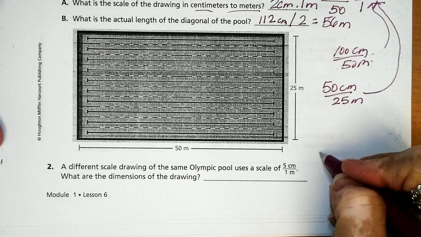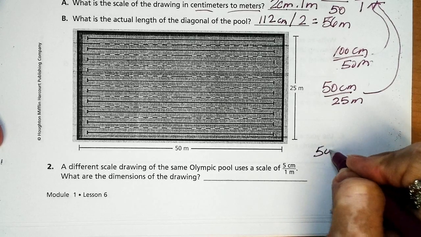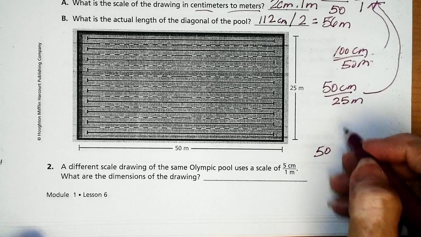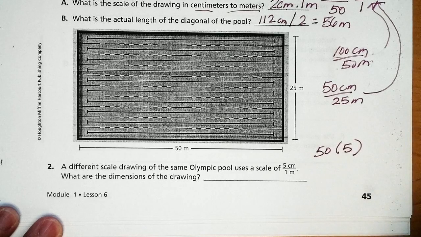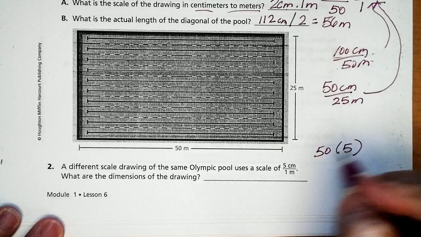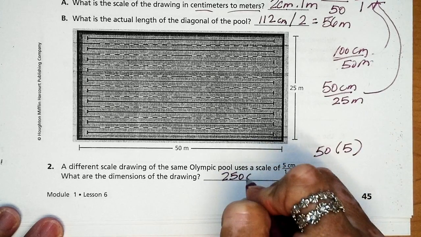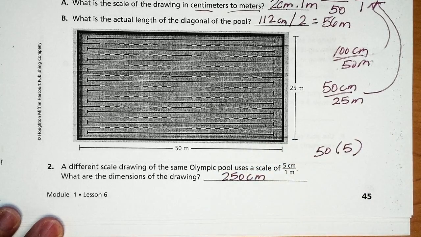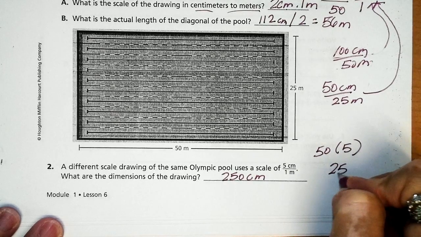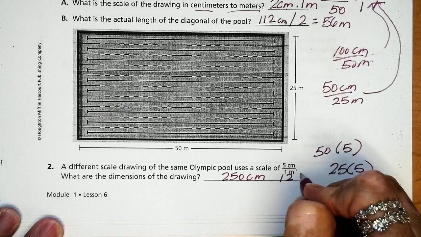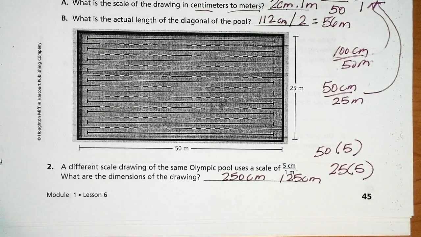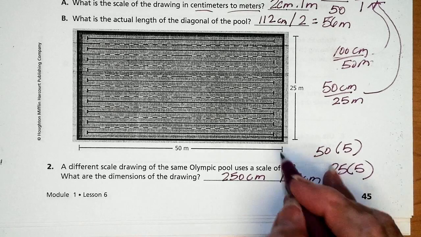No? All right, so 50 times 5, so that would be 250 centimeters, and then 25 by 5, because that's my scale, would be 125 centimeters. So that's how we would do that one.